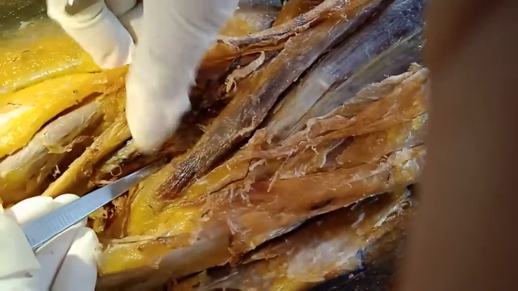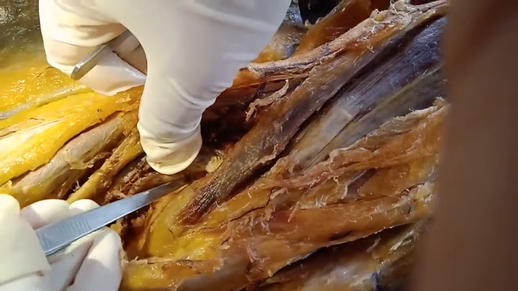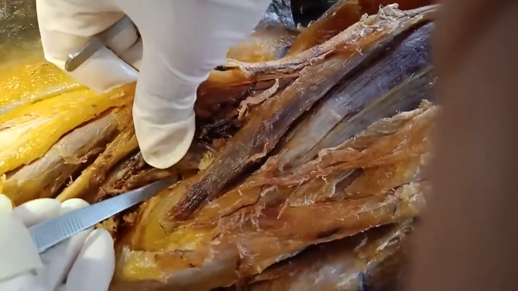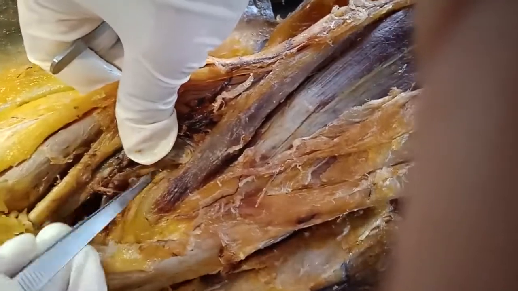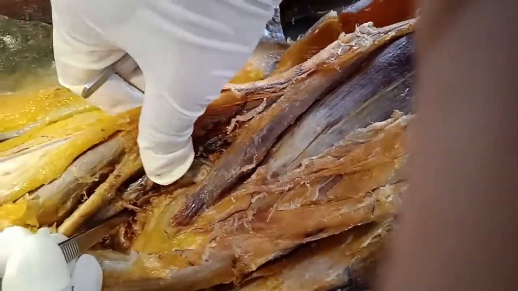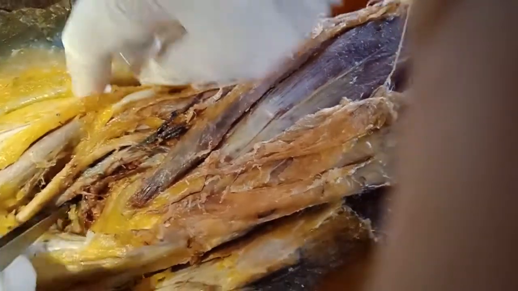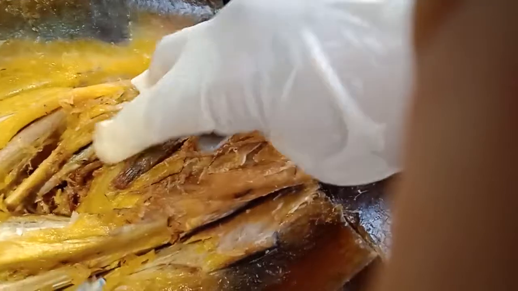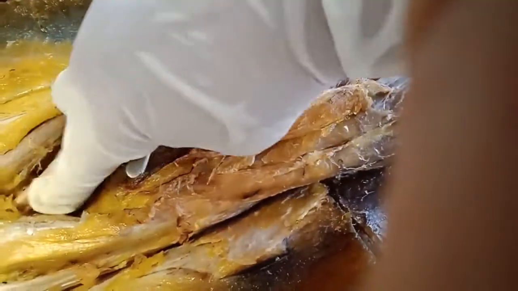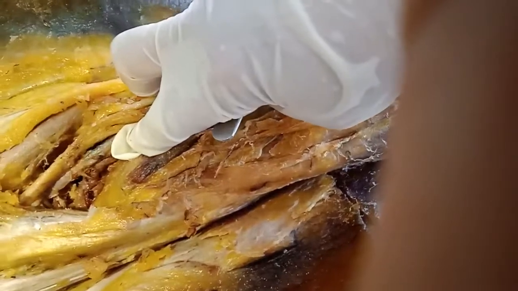This one is the popliteus muscle, covered with the popliteal sheath. This glistening white structure is the popliteal sheath. And in between this is the oblique popliteal ligament, and above is the popliteal surface of femur. This forms the floor of the popliteal fossa: popliteal surface of femur, oblique popliteal ligament, and popliteus muscle covered by the sheath.